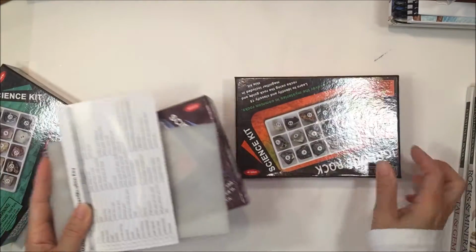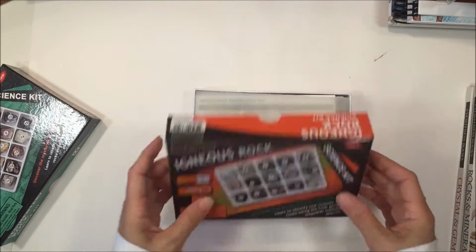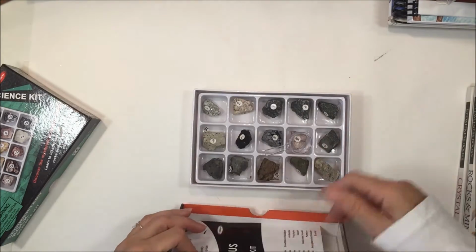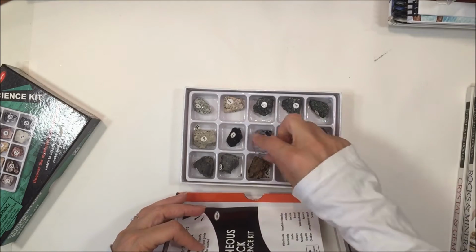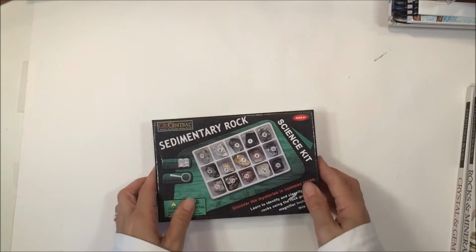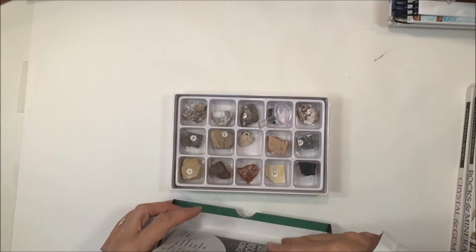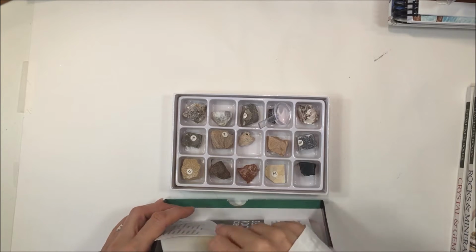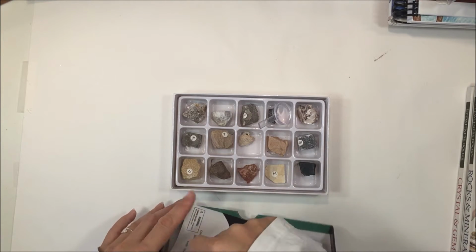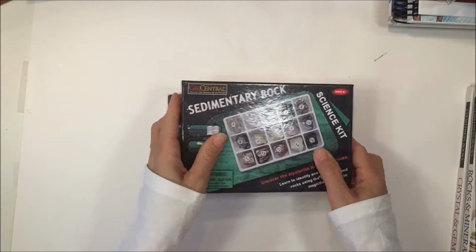So let's go back to those other boxes that we have here. I just showed you the metamorphic rock set, and then this is the igneous rock set. The only problem I have with these is that the little numbers fall off, but this is a lot of fun to have on hand. And then we also have the sedimentary rock set. We picked these up from Rainbow Resource, and you could find similar rock assortments that have all the different rocks together. We just decided to get ones that were separated.